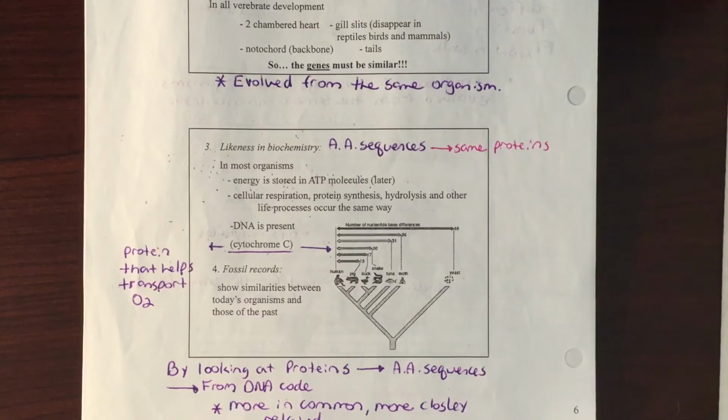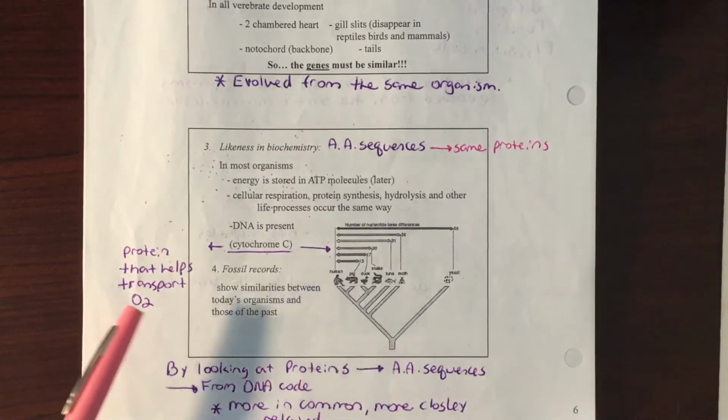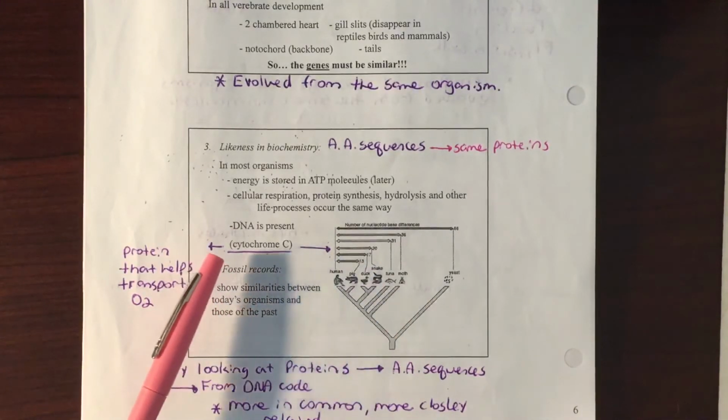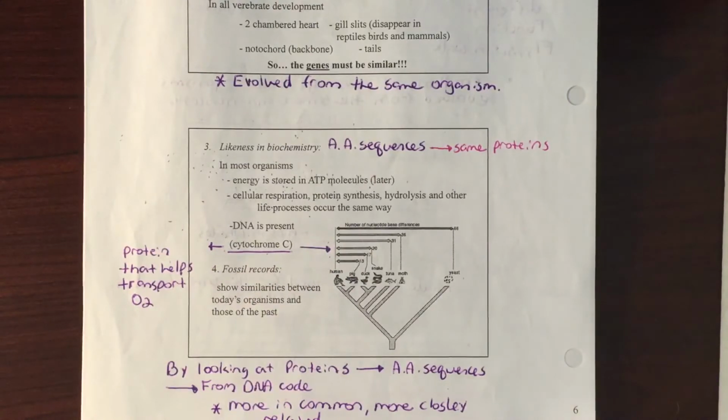Hey, it's pretty similar between this organism and this organism. Well, maybe they evolved from similar organisms. The more closely related they are in terms of amino acid sequences, maybe they evolved a little bit sooner than other organisms. So the one that they're looking at here is what is known as cytochrome C. Cytochrome C is a protein within our bodies that's going to help to transport oxygen. So it's kind of like hemoglobin, but a slightly different protein.